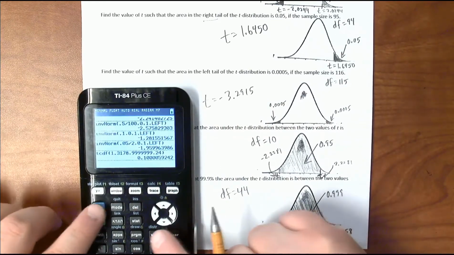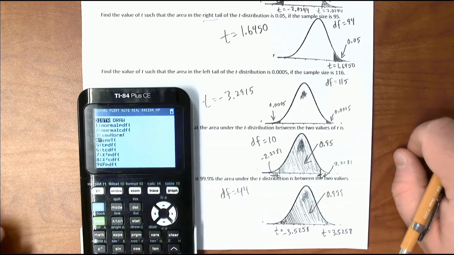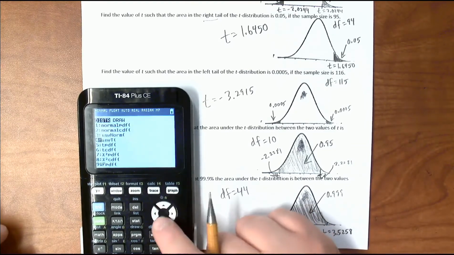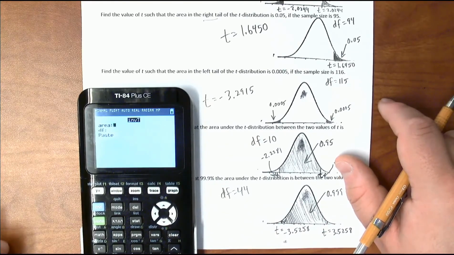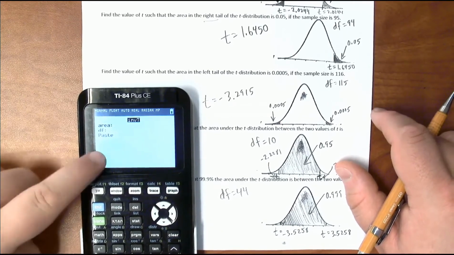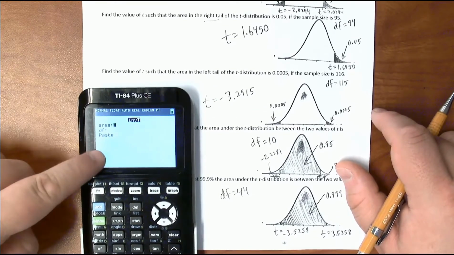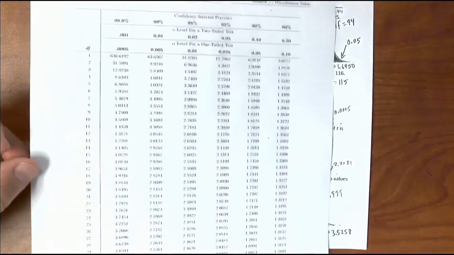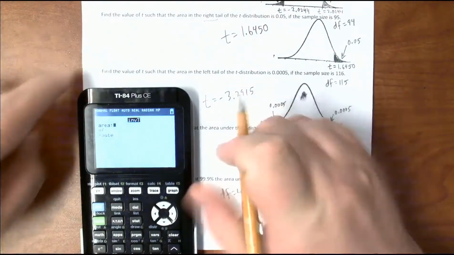Go to your distribution menu, and if you want to see if you have the inverse t button, it's right below the inverse norm button. Basically it does the exact same thing the inverse norm button does. It figures out the value of t such that the area, but get this, in the left tail is some value. So the calculator always operates talking about left tail with the t distribution, whereas the chart is always operating talking about right tail.